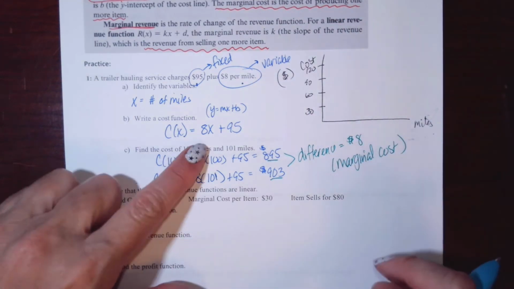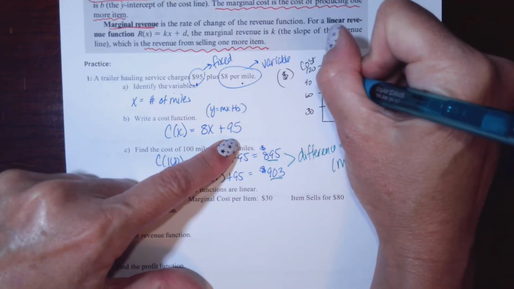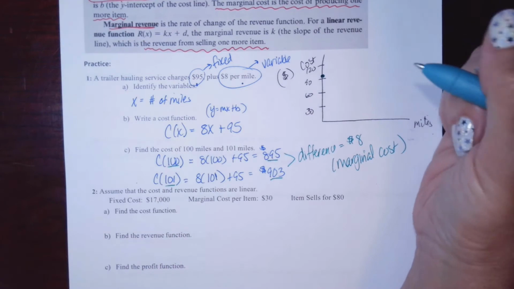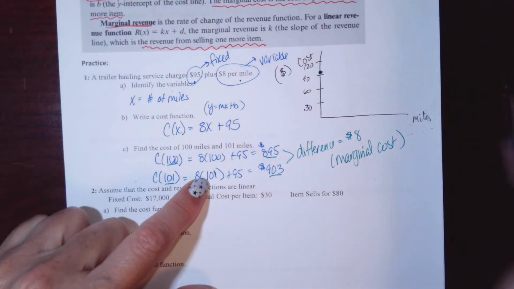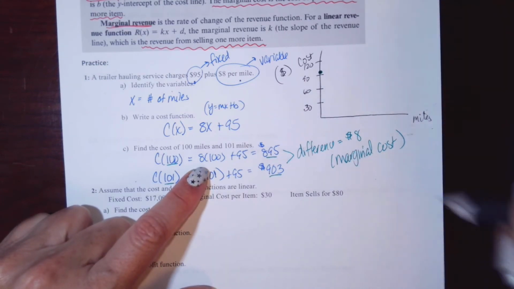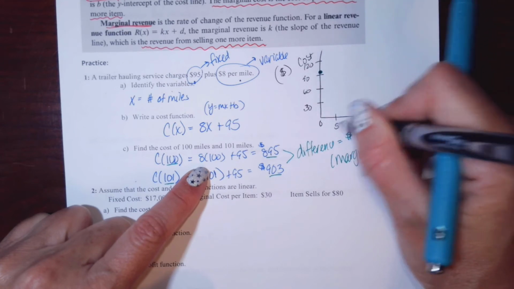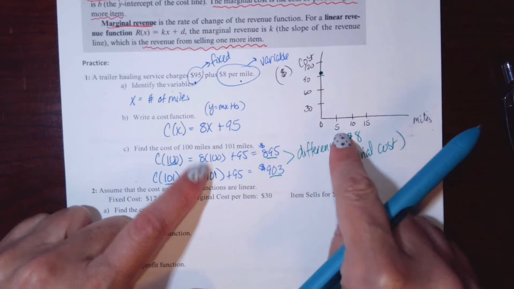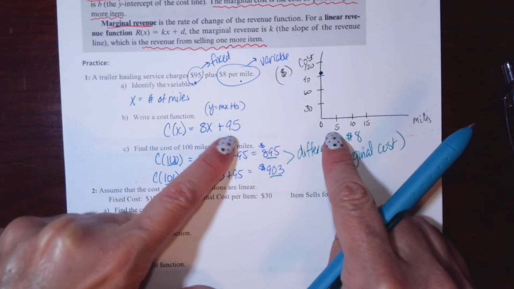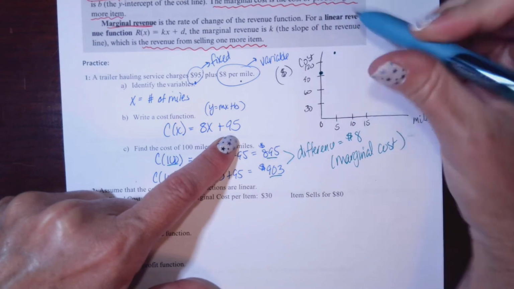If I go 0 miles, if I just hire them, my intercept is at 95. Now I went a long ways here, so these values don't give us points that are going to show up on the graph that I created. Let's say this would be 0 miles, 5 miles, 10 miles, 15 miles. Well, if I go 5 miles, 8 times 5 is 40, plus 95 is 135. So 5 miles out is going to be up here about 135.